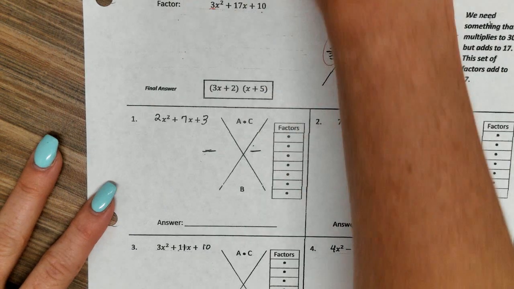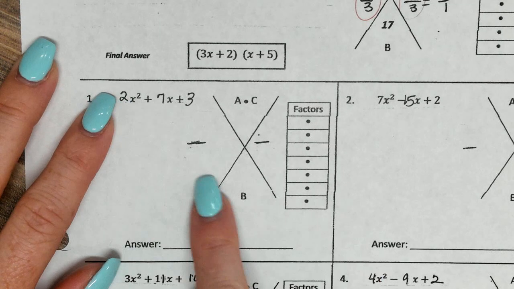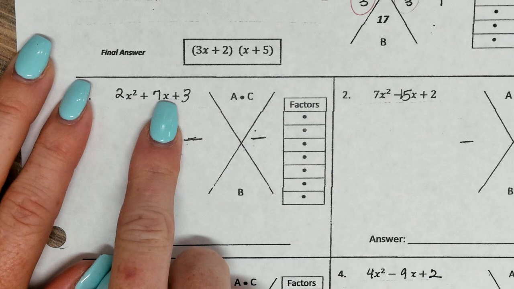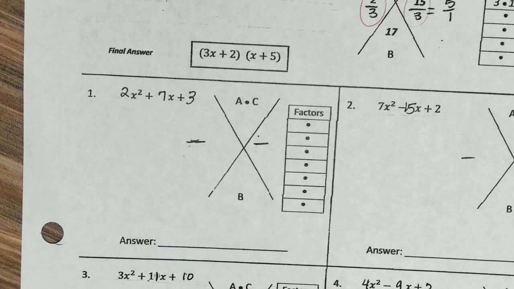The first one. Now, the first thing you're going to ask yourself is, before I start the X method, can I factor anything out that they have in common? No, I can't, so then I go on to the X method. Make sense? If they're all even numbers, then you can always factor out a 2. So just look for stuff like that.